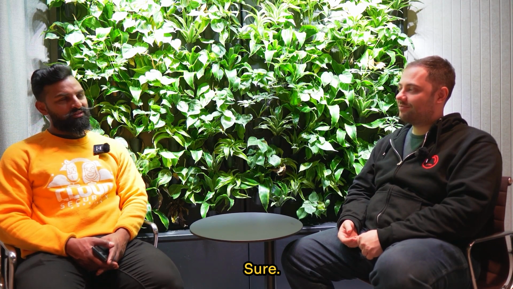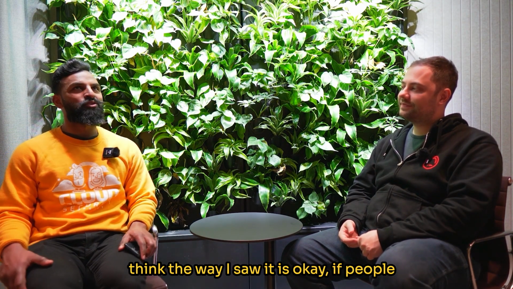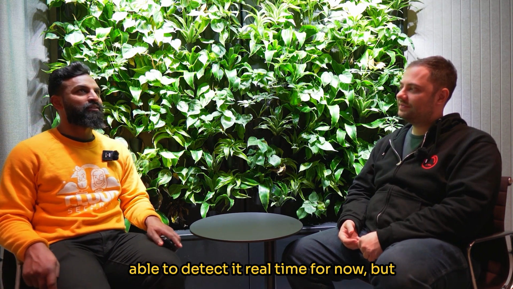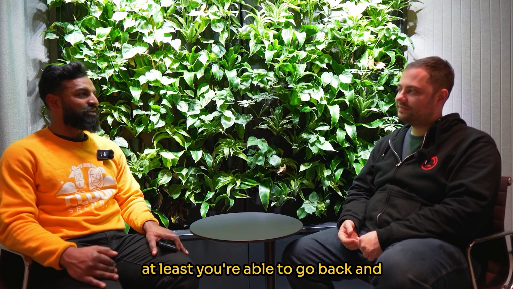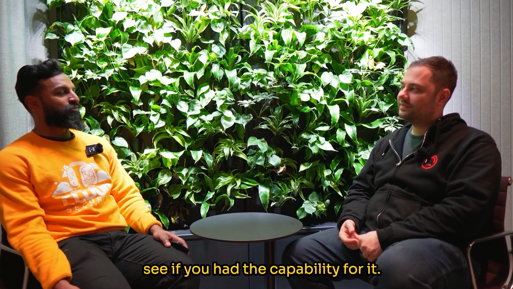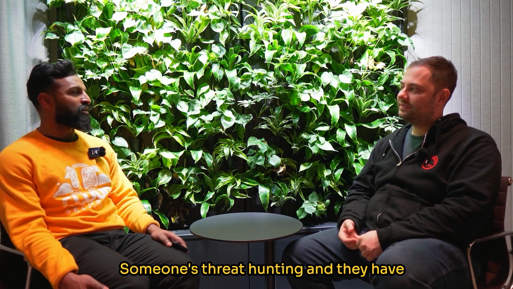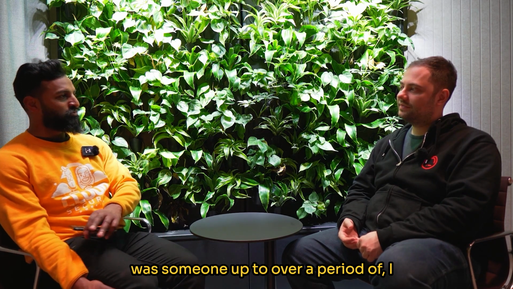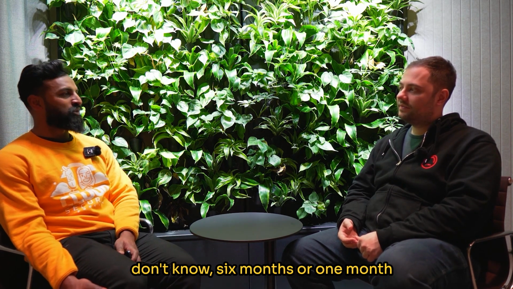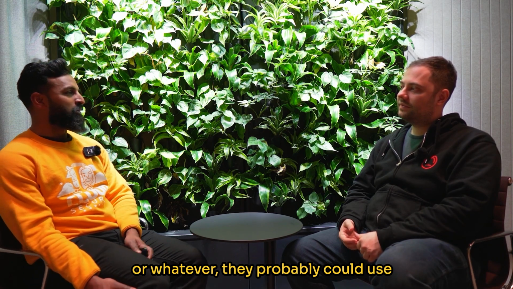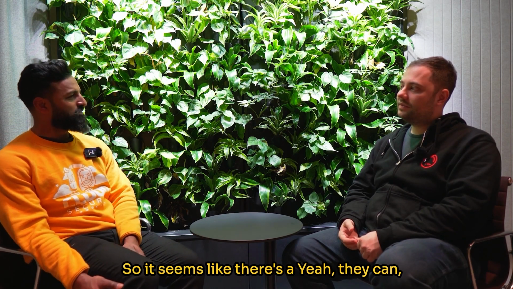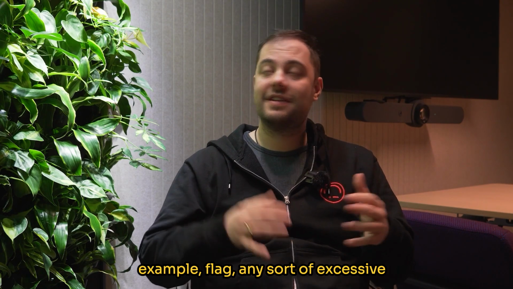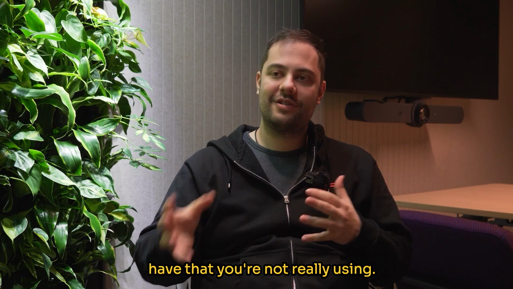But that's a good one, because the way I saw it is, okay, if people are being stealthy, you may not be able to detect it in real time, but at least you are able to go back and see if you had the capability for it. Someone's threat hunting and they have those kinds of logs to see what someone was up to over a period of 6 months or 1 month or whatever. They could use something like permission management to flag any excessive permissions that you seem to have that you're not really using.